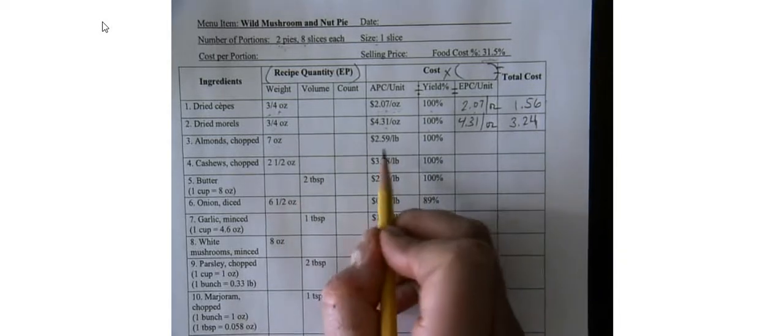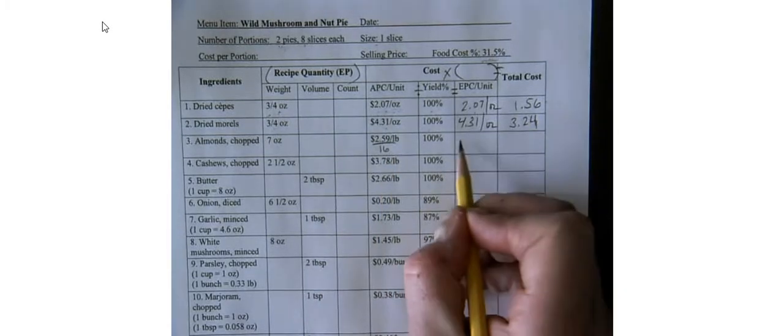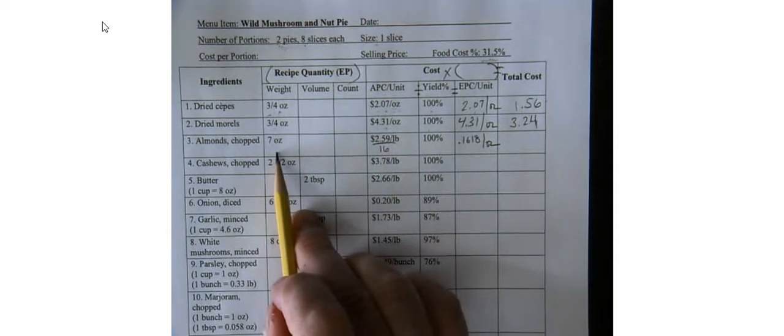The almonds, 7 ounces of almonds. The cost is $2.59 a pound. Right now I have a conflict here. I've got pounds, I've got ounces. So I'm going to need to take that $2.59 per pound and divide it by 16 ounces to get a cost per ounce. $2.59 divided by 16 ounces equals, with 100% yield, 0.1618 per ounce, times 7 ounces, which gives me $1.14 when I round it up.